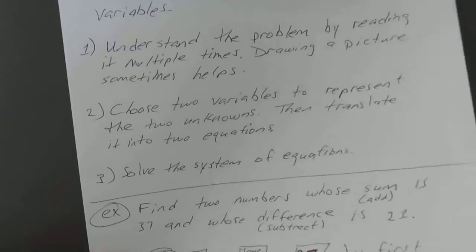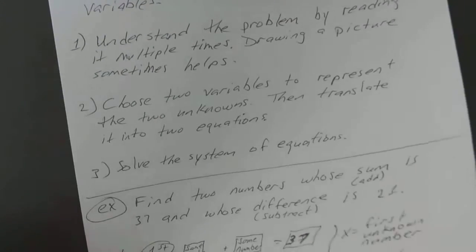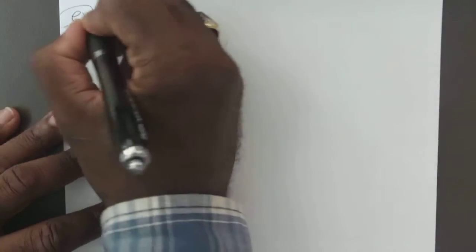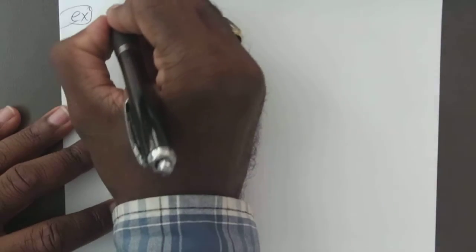All right, let me do this over here. Okay, so let's start with another example. Actually, this would just be a simple interest problem.